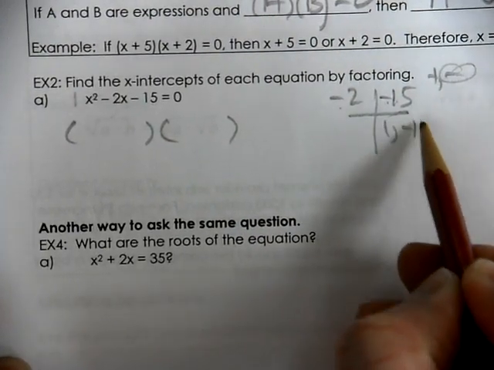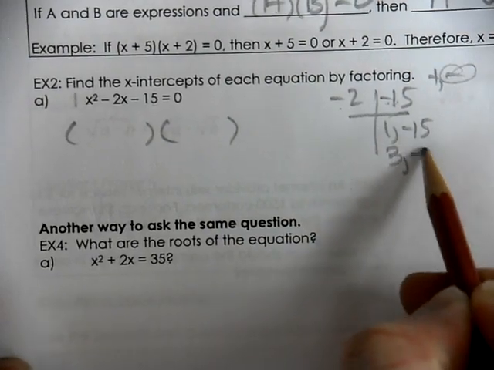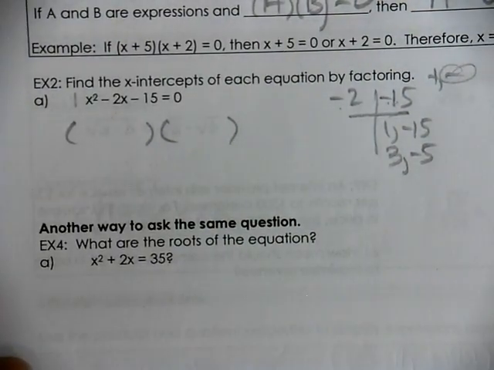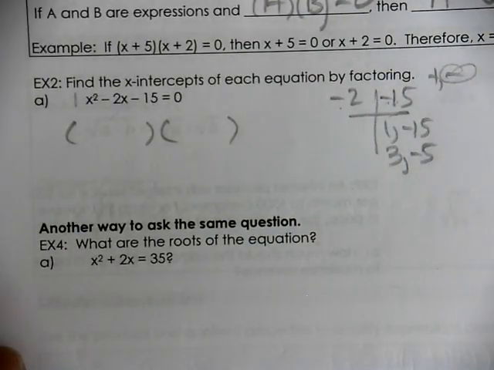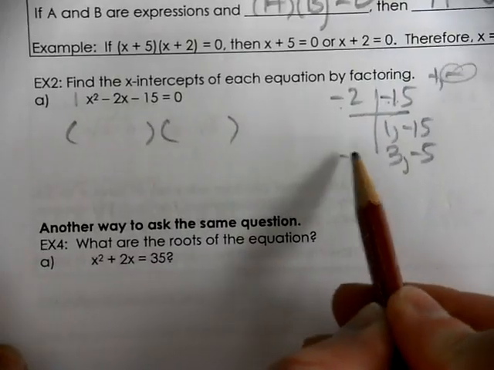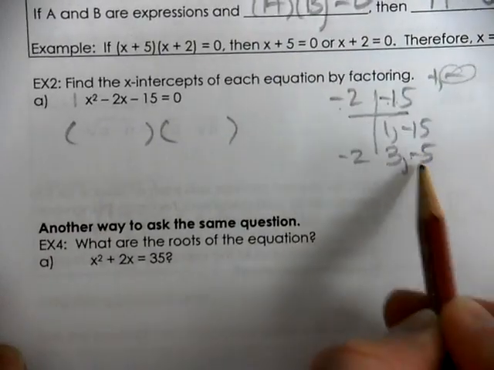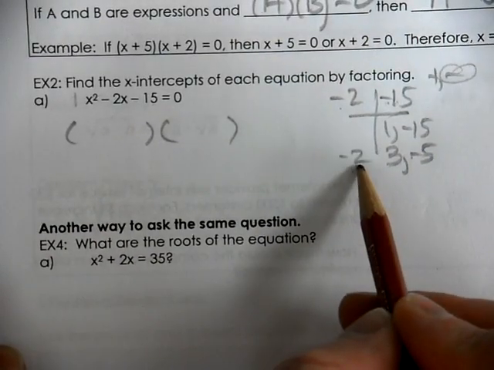So 1 and -15, 3 and -5, those are the only ways to multiply to be 15. This is the one that multiplies to -15 and adds to -2.